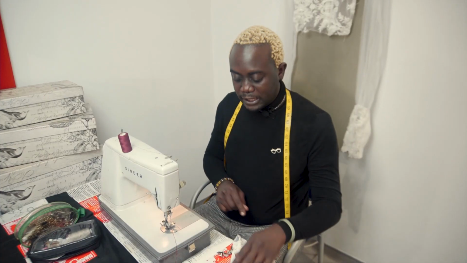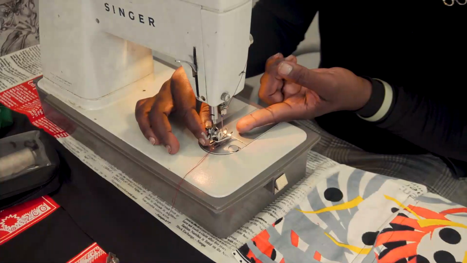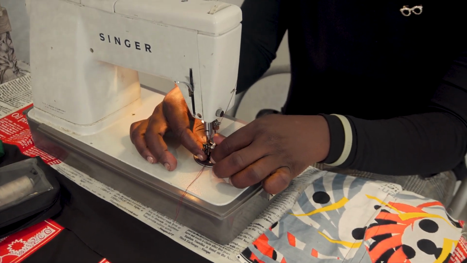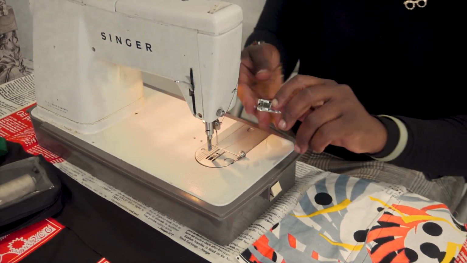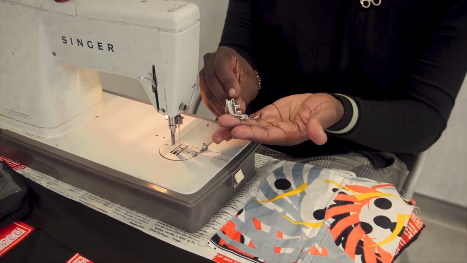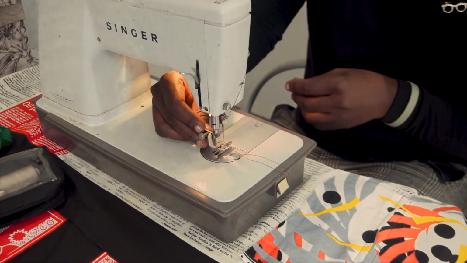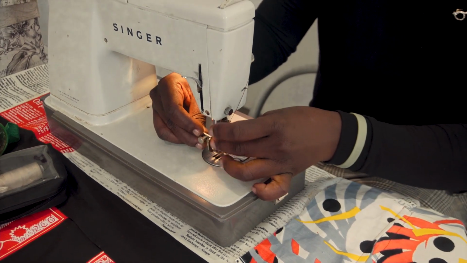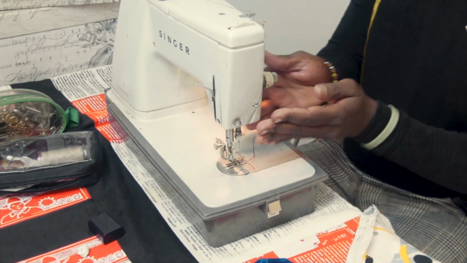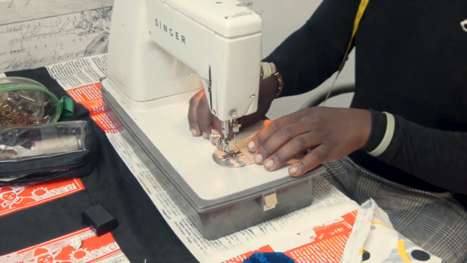And we need to change from the normal stitching foot to a zip foot. A zip foot is a little bit different. It stitches on the side. The foot is not full on, it's basically towards the side here.